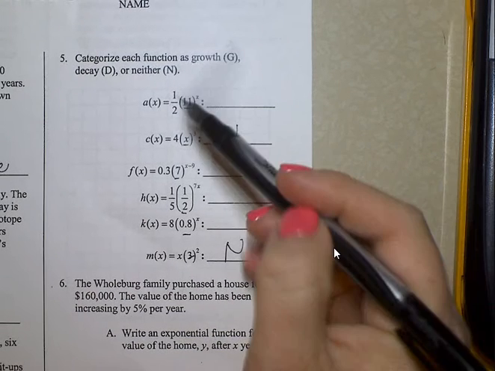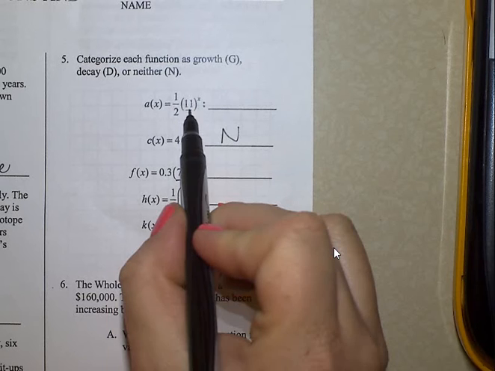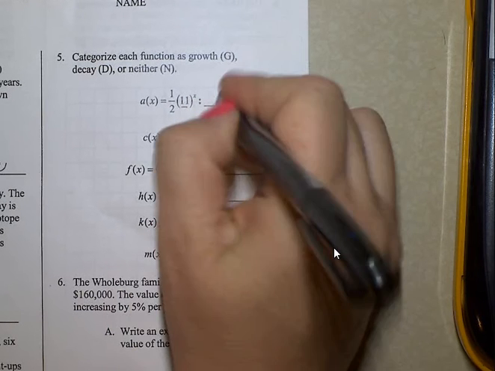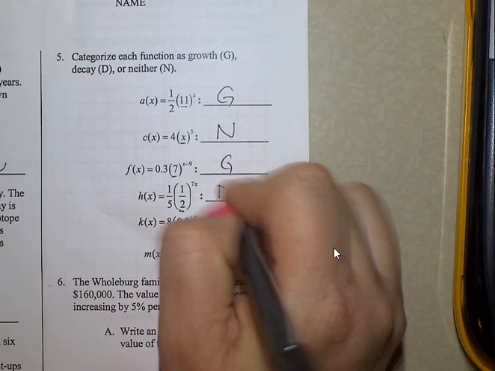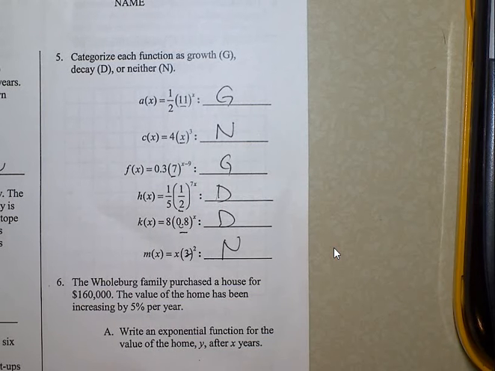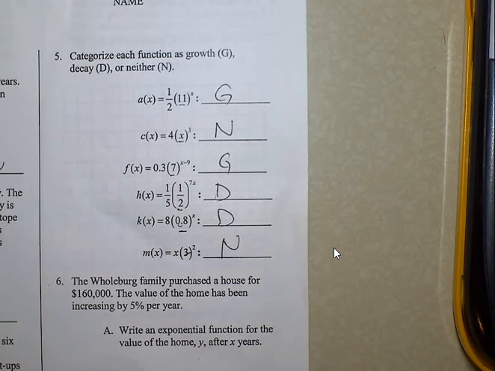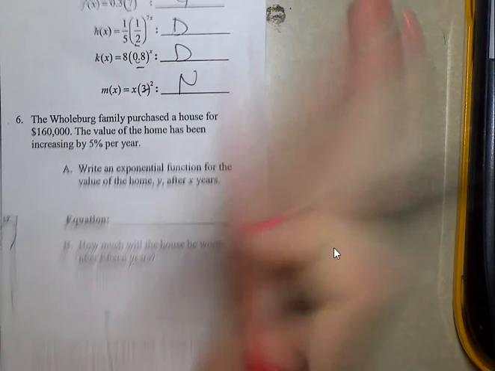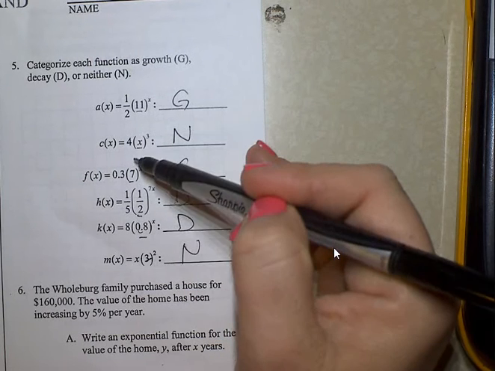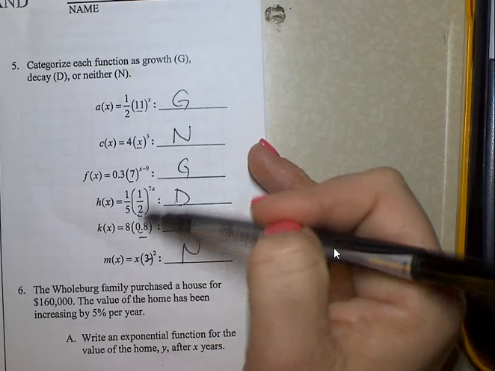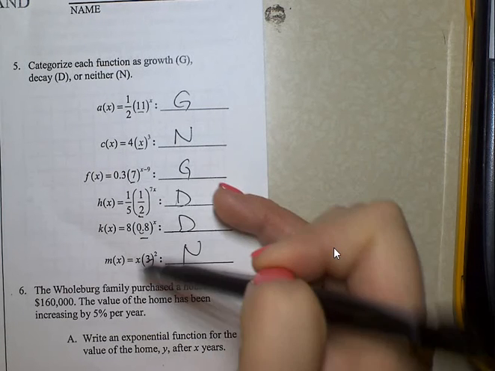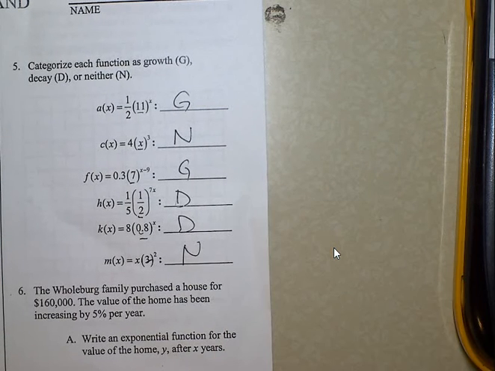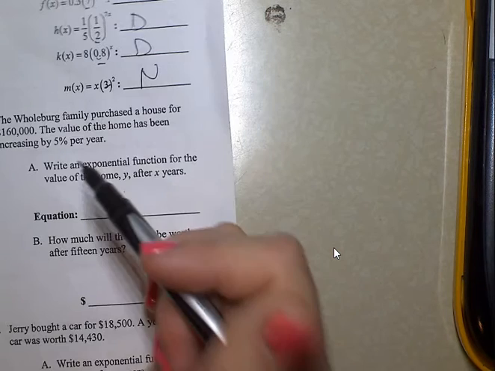Okay, so with the remaining 4, if the number is greater than 1, it's growth. And if it's between 0 and 1, it is decay. Really, I should have used the word between. Going on to number 6. So the key is here, what do you have to have in the exponent position? A variable. You have to have a variable, right? And then the number inside the parentheses, the base, has to be a number either greater than 1 or between 0 and 1. Number 5, please have one person read it out loud.